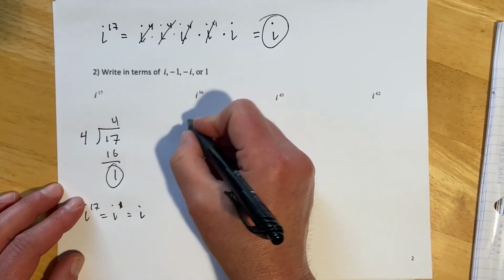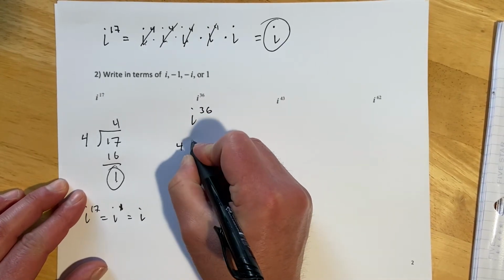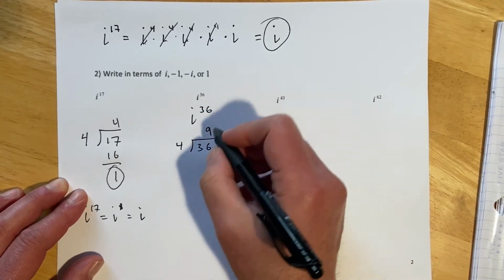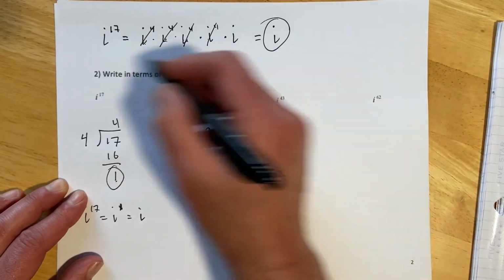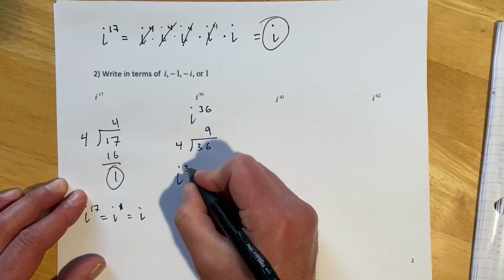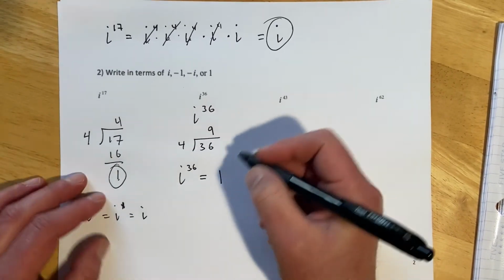Here we have i to the 36th is the power up there. So if I go 4 into that power, 4 goes into 36 nine times, right? So that would just be like nine i to the 4ths in a row, so nine ones just multiplying each other. So i to the 36th, since it's divisible by 4, is just 1.